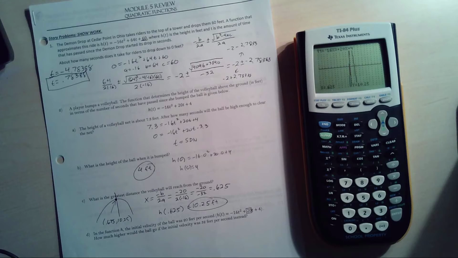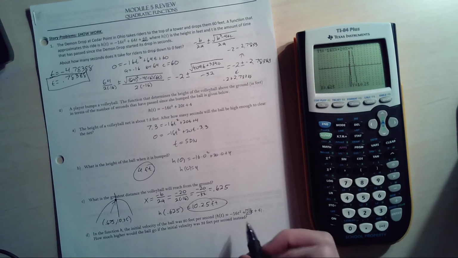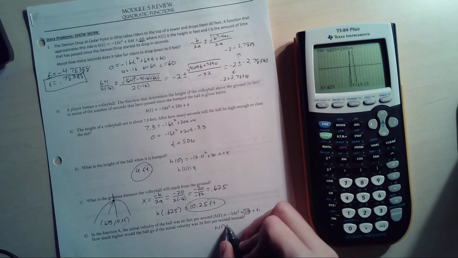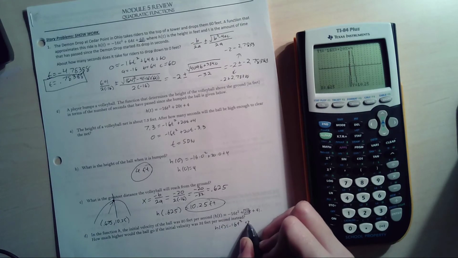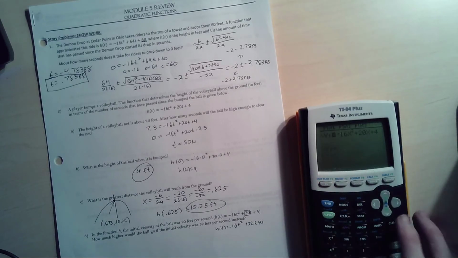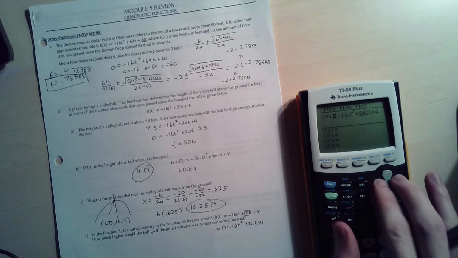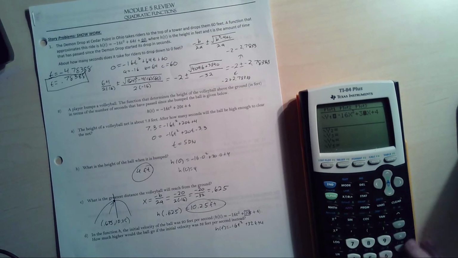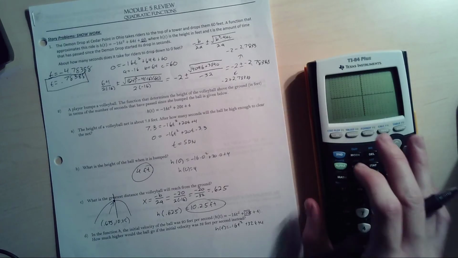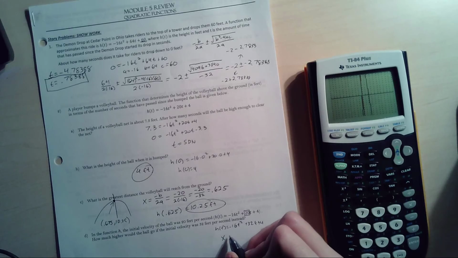Easy enough. In the function, the initial velocity was 20 feet per second. Hey, I mentioned that too. How much higher would the ball go if the velocity was 32 feet per second instead? So if that was 32 instead, we would have h of t equals negative 16t squared plus 32t plus 4. That would be a different function, so I actually have to go back over here to my calculator and change that 20 into a 32. Go ahead and graph it again.